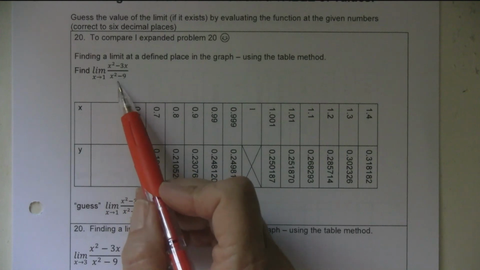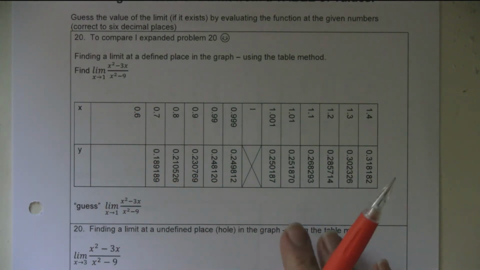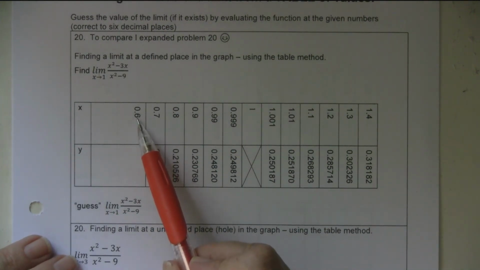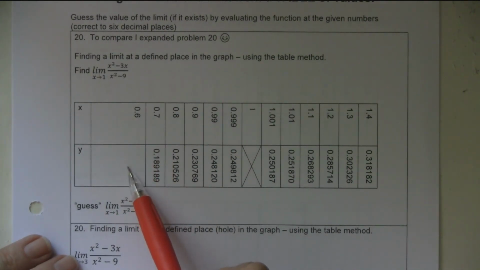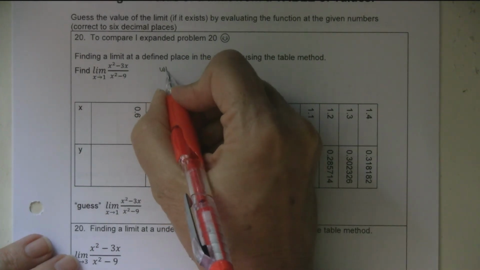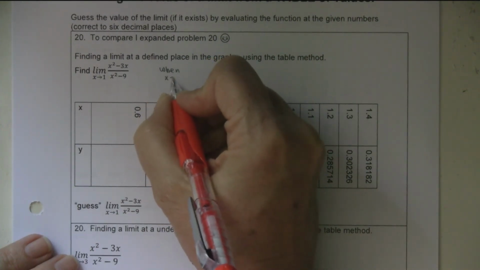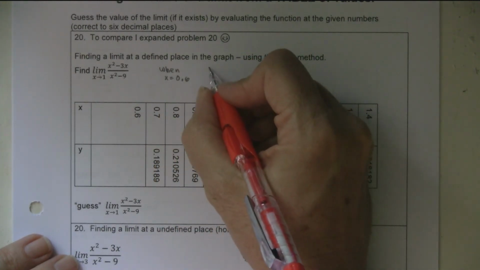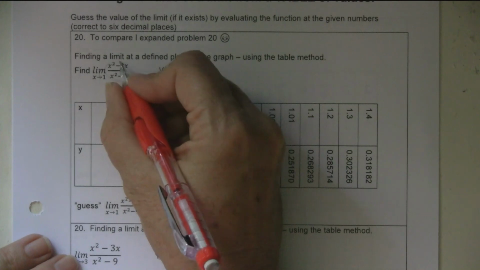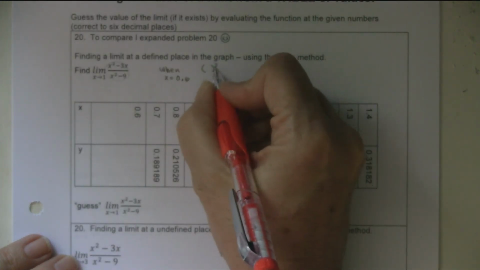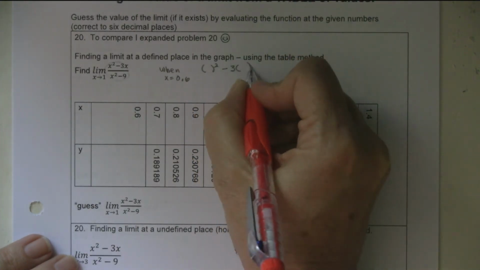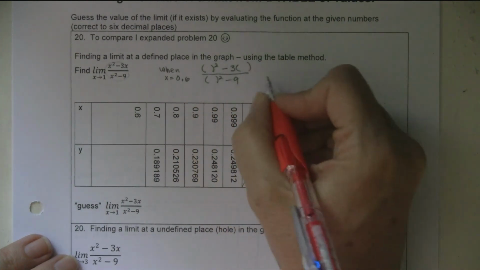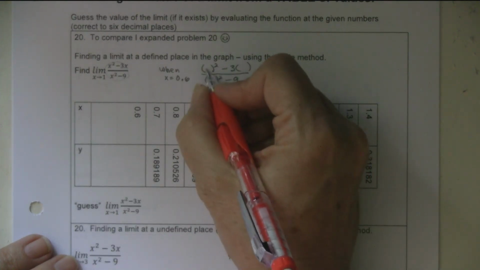So for this function, I want to show you what I calculated here. I'm saying let x be 0.6, and then we're going to find the output. So when x equals 0.6, we look for the output, and the output is our function right here. It's x squared minus 3 times x, divided by x squared minus 9. And what we're putting in here is 0.6.